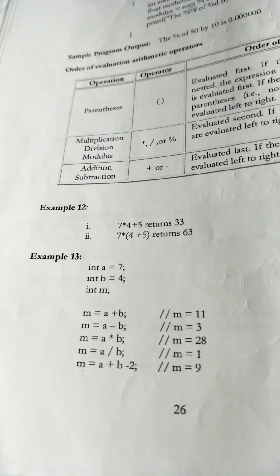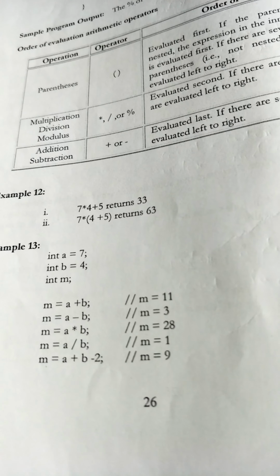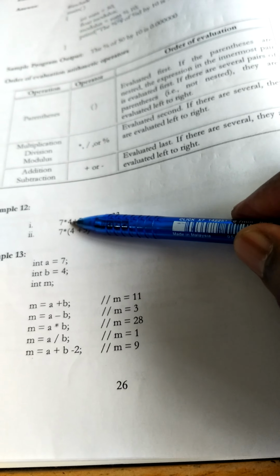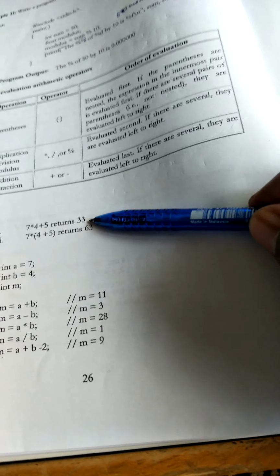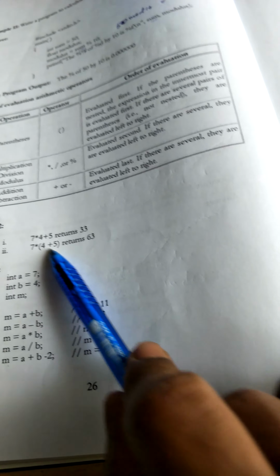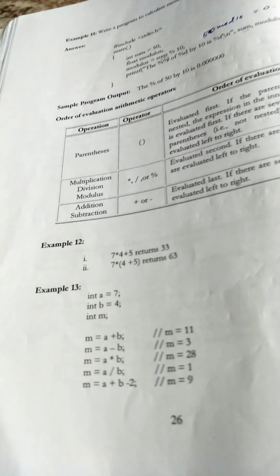Okay, these are some of the examples. You can see here 7 times 4 is 28 plus 5, so you get 33. You solve the parentheses first. 9 times 7, you get 63, and so on. Okay, those are the examples.